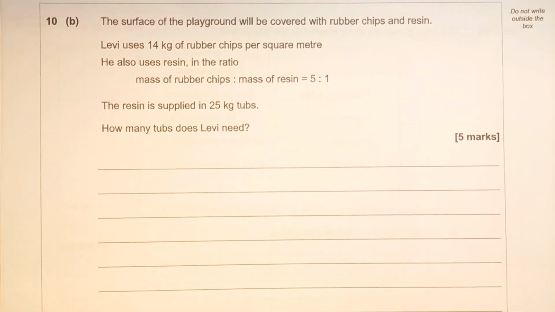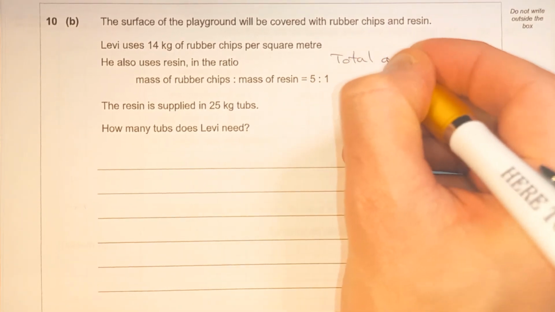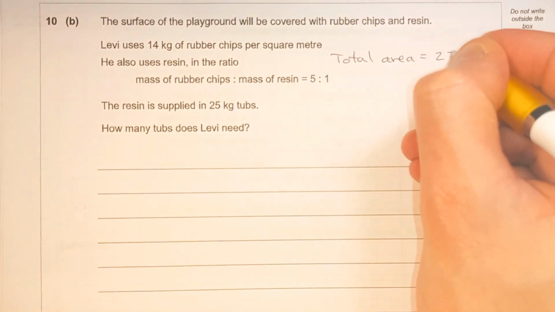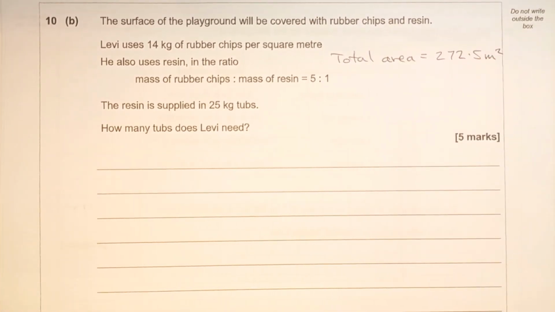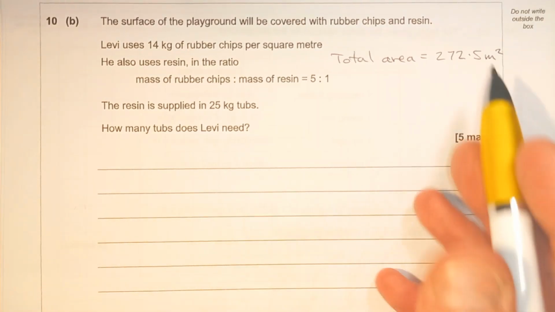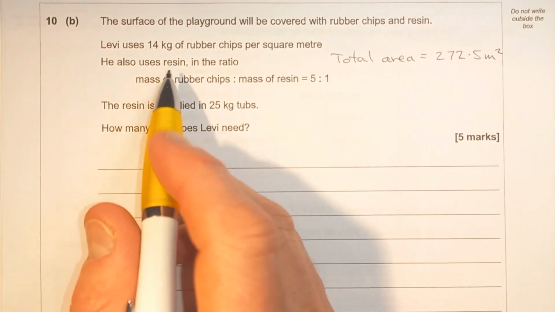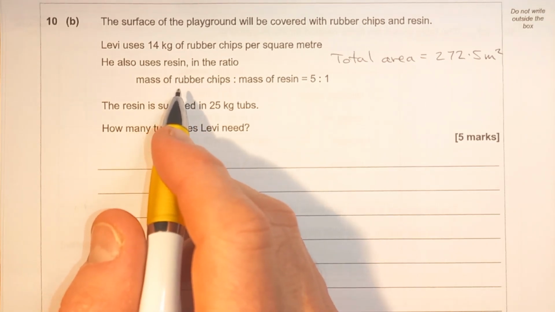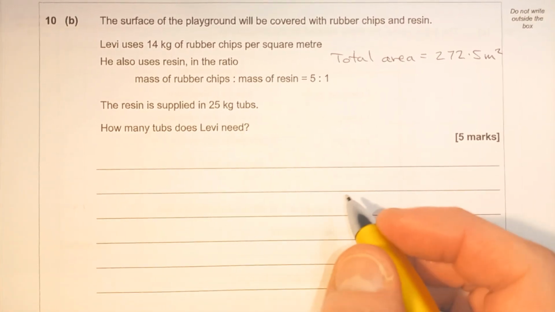Right, well, we need the answer from before to start us off. So if you remember, the total area was 272.5 meters squared. Now, you are at a disadvantage if you haven't worked out the answer to the previous question. However, if you haven't, what I would say is pick any number. That way you can at least demonstrate you know the process. Even though this number might not be right, you can still get some workings marks for it. So what we can do now is draw a ratio table because we've got a ratio given.